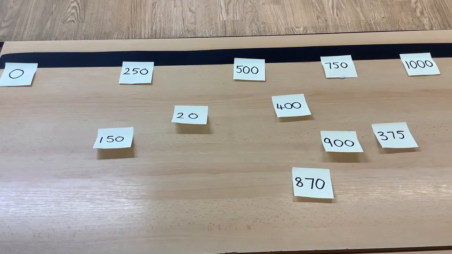Now I'm going to look at the numbers that are left. I'm going to start with the smallest numbers and work my way up. You might do something different, but I think this might be the easiest way. So the smallest number that I've got left is 20. That is a 2-digit number. And I know that if I look at the gap between 0 and 250, there's 250 numbers that would fit in that gap.